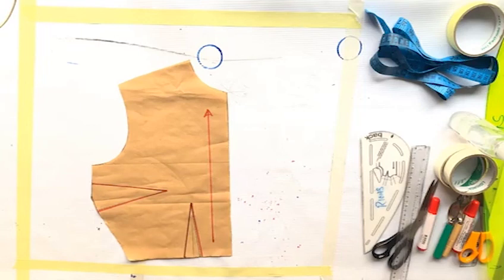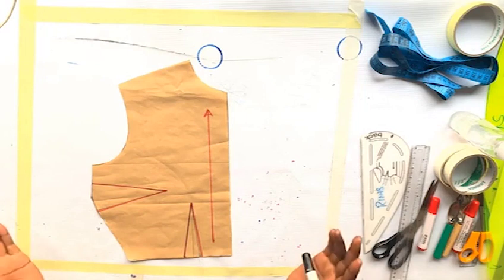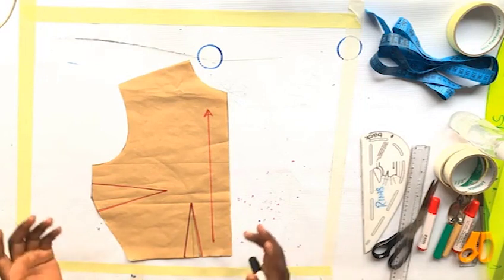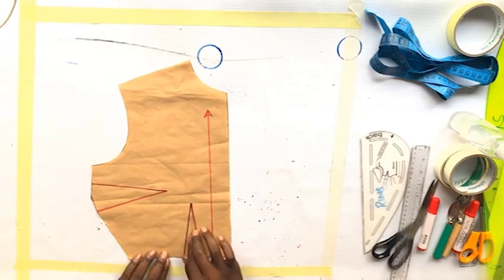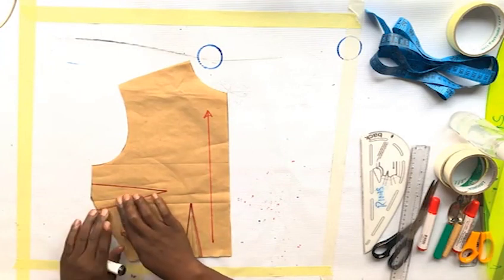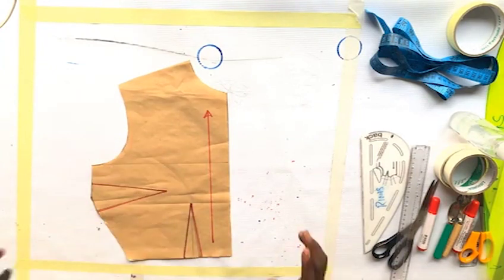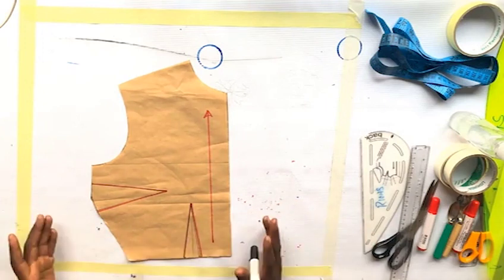Ladies and gentlemen, let's learn how to transfer a dart. It is known as dart transfer, or you can call it dart manipulation. So we are just going to learn how to manipulate our dart. We are going to move a dart from, let's say, this point and put it into our neck. You can take a dart from this point and then put it into your armhole. Now, a dart can be transferred to anywhere.